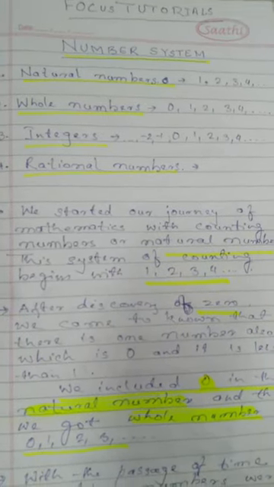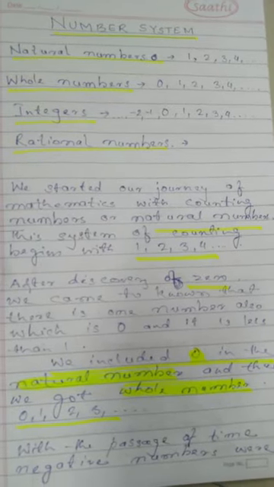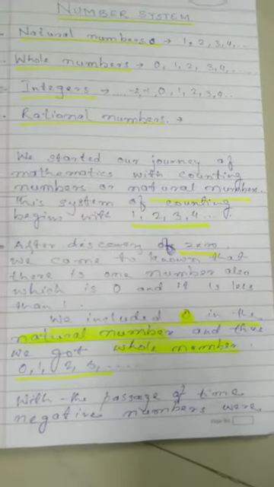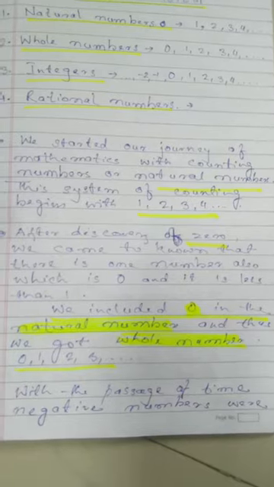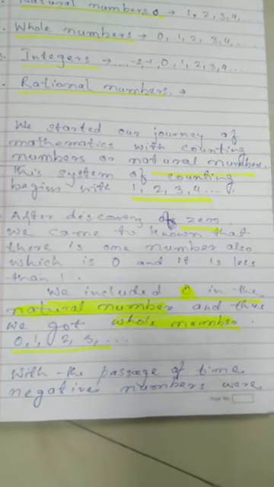After the discovery of 0, we came to know that there is one more number, which is 0, and it is less than 1. We included 0 in the natural numbers and thus we got the whole number system. It begins with 0, 1, 2, 3, etc.